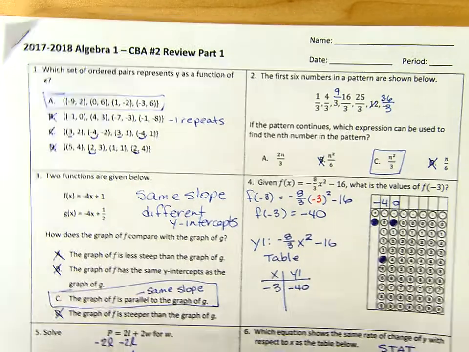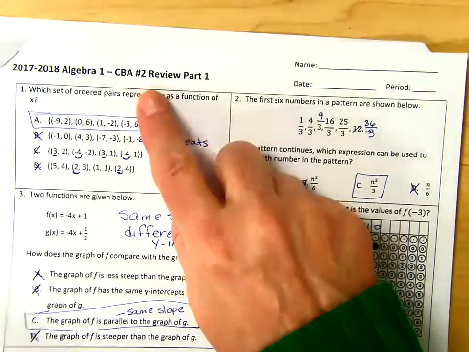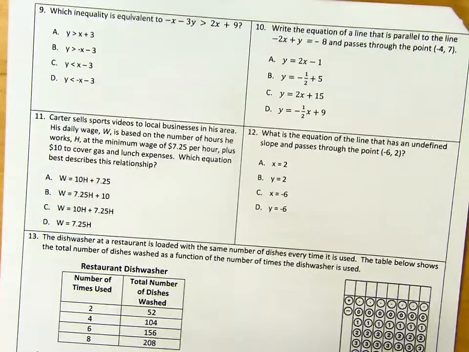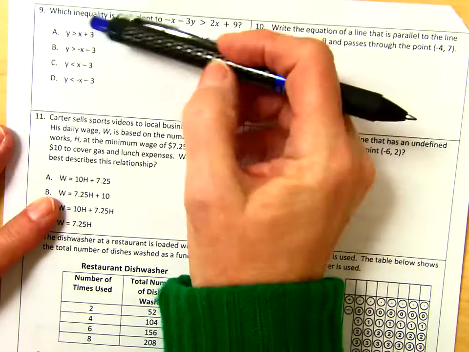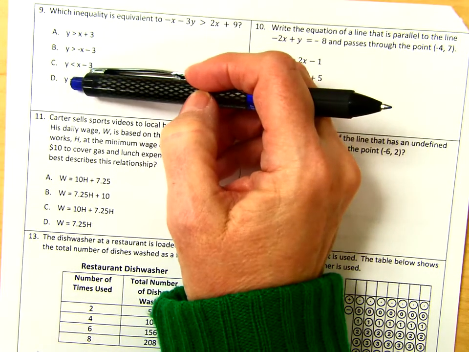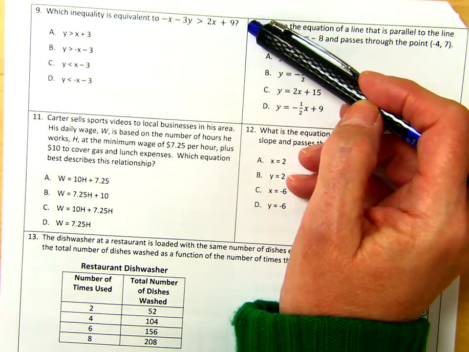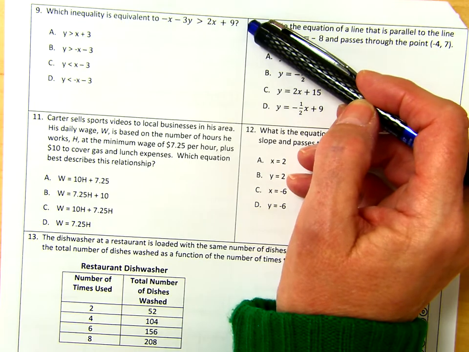Okay, this is our second video for our semester review, or the CBA number 2 review. So we're going to start with problem number 9. In problem number 9, notice that all of our answer choices have been solved for y. So we basically have to take this inequality and solve it for y.